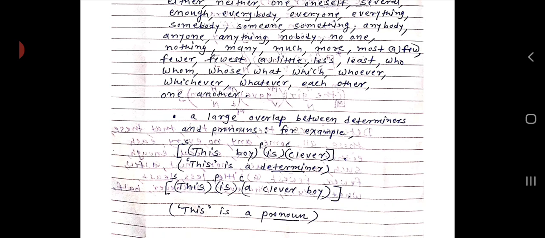But in the second example, the same this: This is a clever boy. In the second example, this is a pronoun. So there is a large overlap between determiners and pronouns and you have to observe it, and you can show this type of difference with the help of such examples.